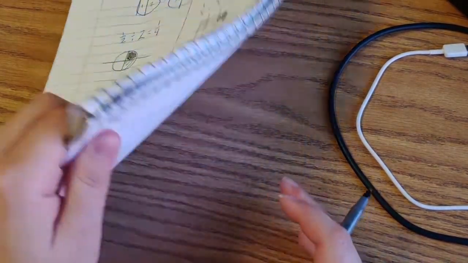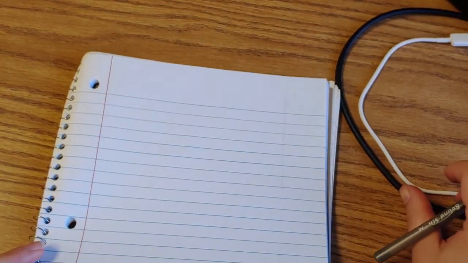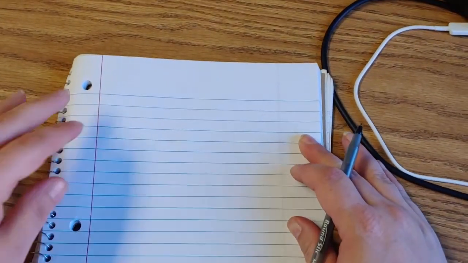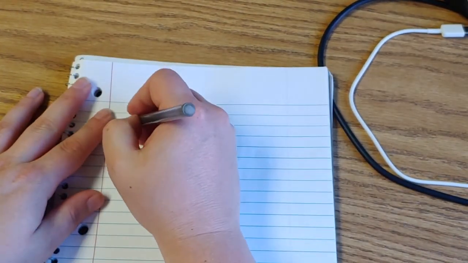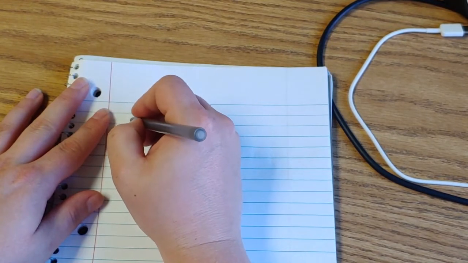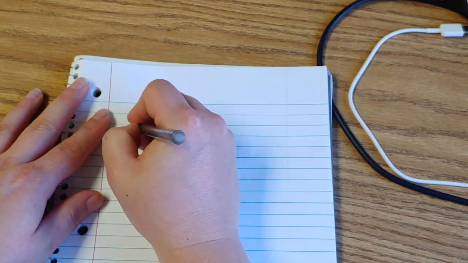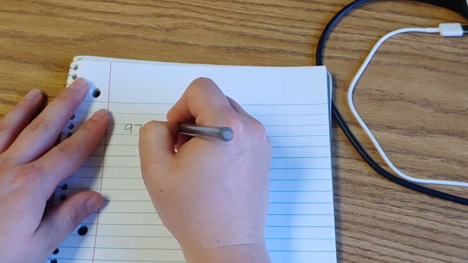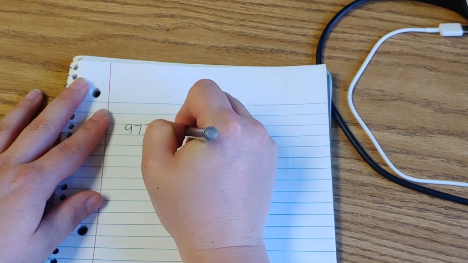Okay, so before we jump into our new game, there's a couple of words that you need to know. And unfortunately, I don't have a lot of different colors today, so we're going to have to just do it this way. 973 divided by 56.